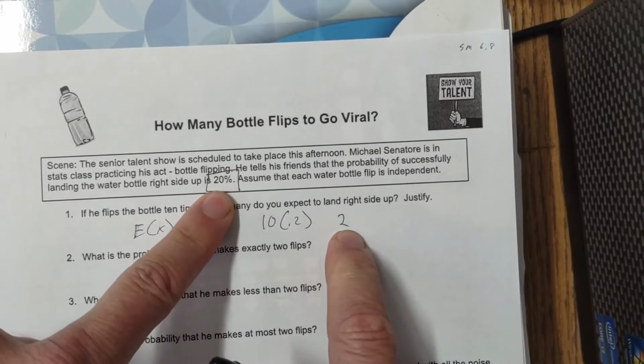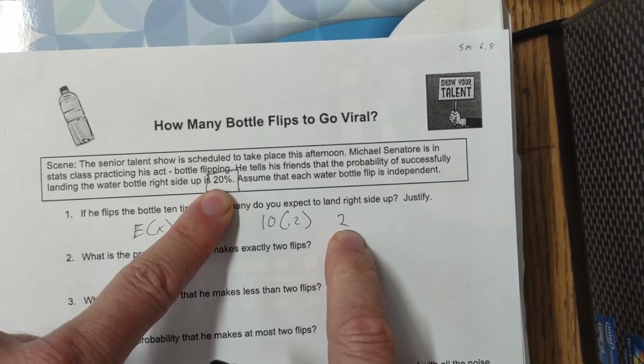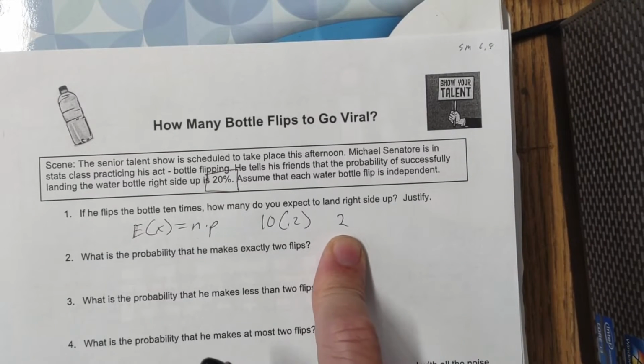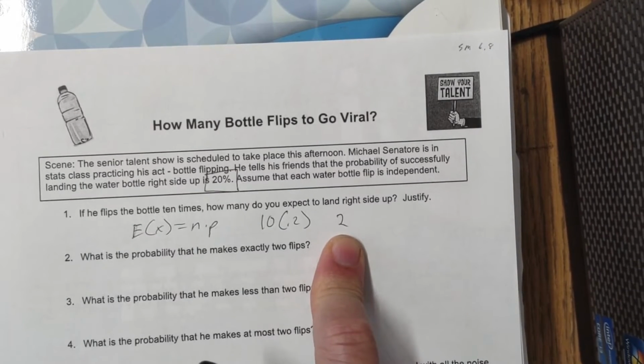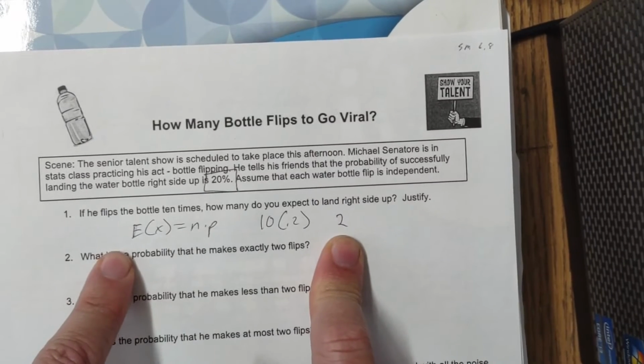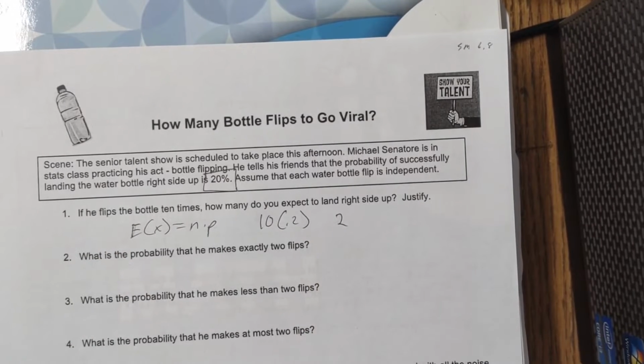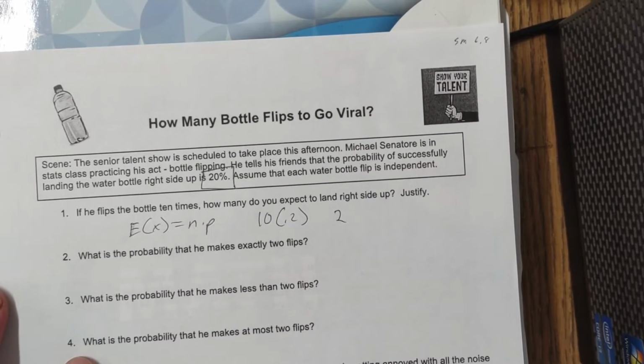If there's a 20% chance of flipping it upright, and I do 10 times, you're probably going to get 2 times. Sometimes you're going to get more, sometimes you get less, but over the long term, I'd expect to get 2 for every 10. That's what expected value means. If I did many, many trials, that's how many I would expect out of 10 in general.